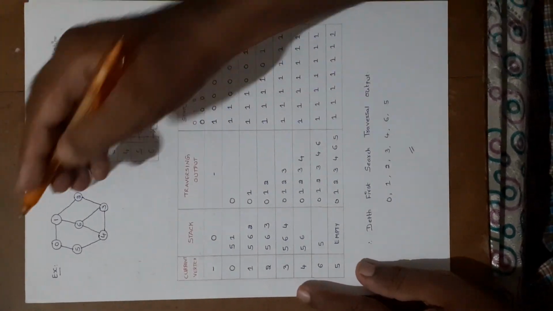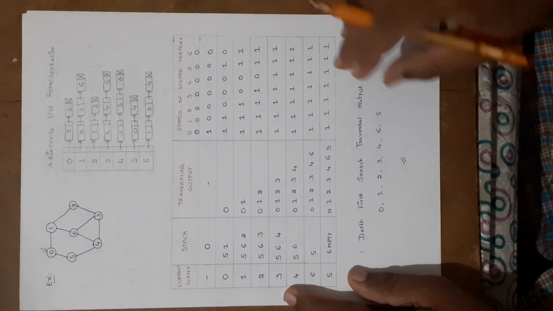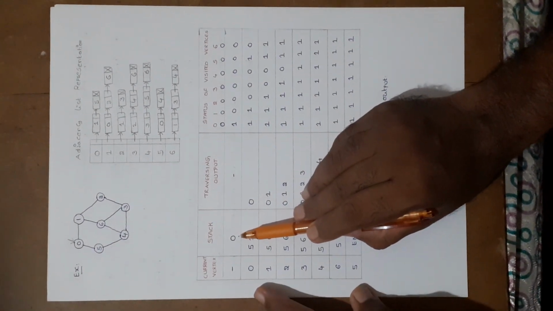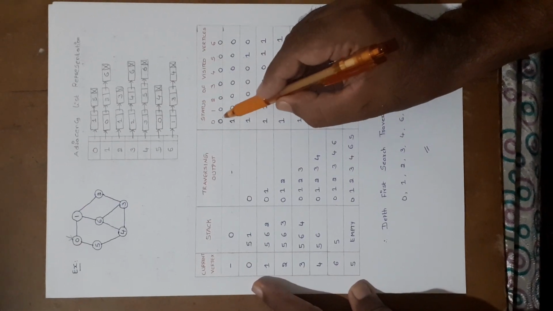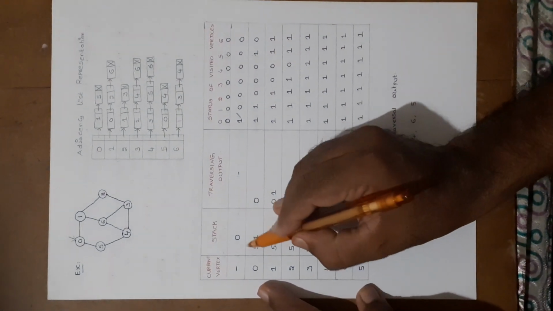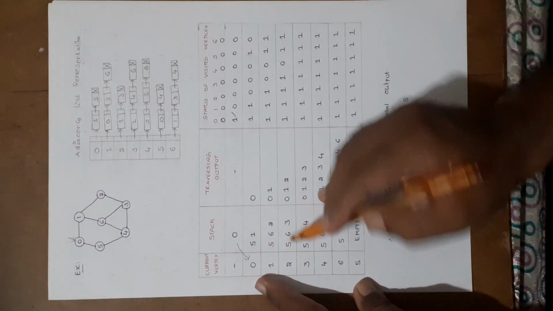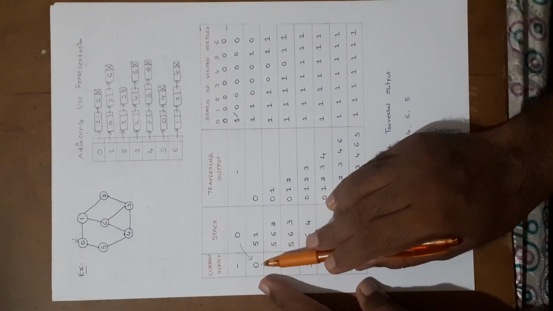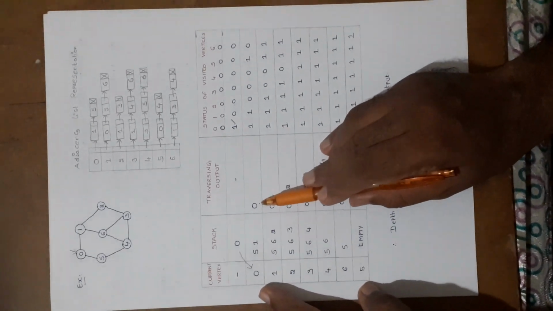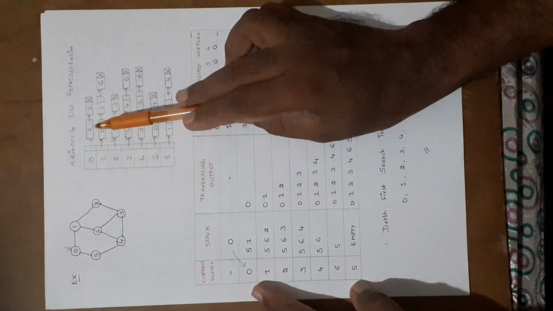Now, the procedure starts from the starting vertex 0. Hence, first 0 enters into the stack data structure. Now, change the status of 0 as visited vertex. Now, delete 0 from the stack. Now, the current vertex becomes 0. Simultaneous thing, 0 enters into traversing output. Now, 0 is ready to explore all of its children nodes.